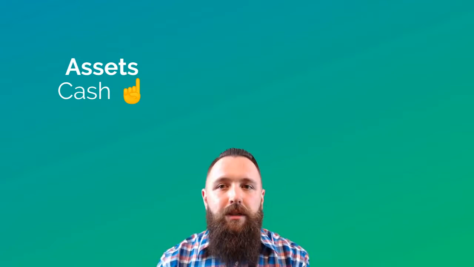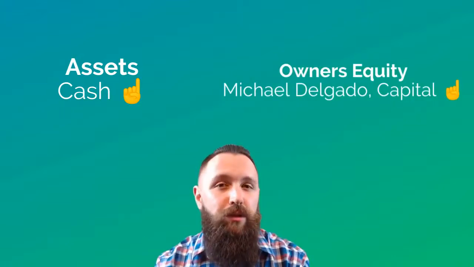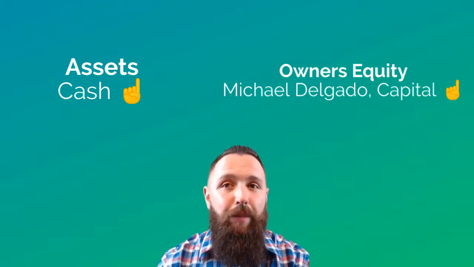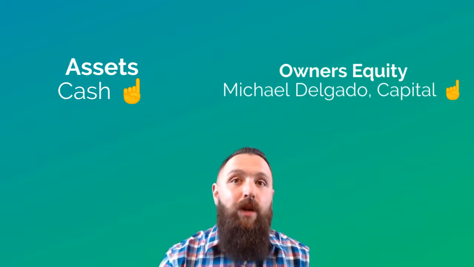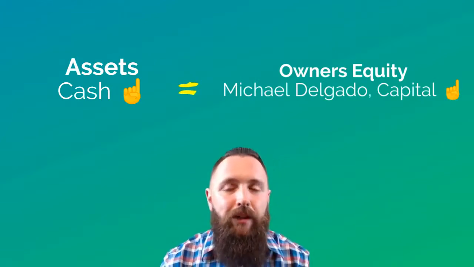We have an asset, cash, that just increased, so now we need to make sure the accounting equation balances. So what's the next account that will be affected for this transaction? It's going to be owner's equity because the owner, and in this case Michael Delgado, has a claim to those assets. So here the account is called Michael Delgado Capital. It looks like the left side, assets, went up, and then the right side, owner's equity, went up as well. So the accounting equation is balanced.